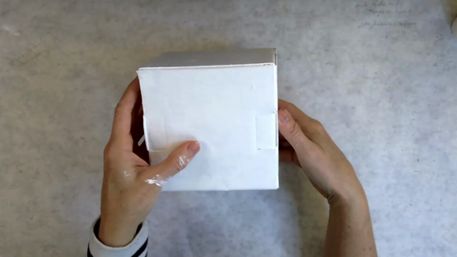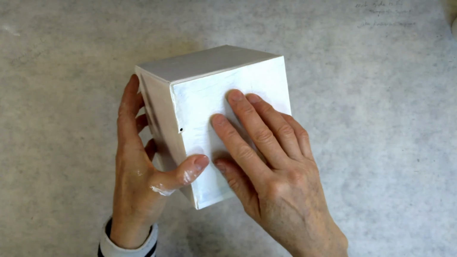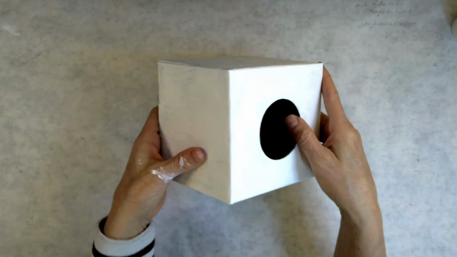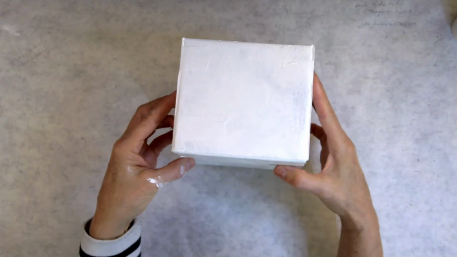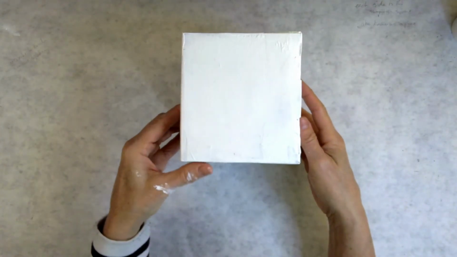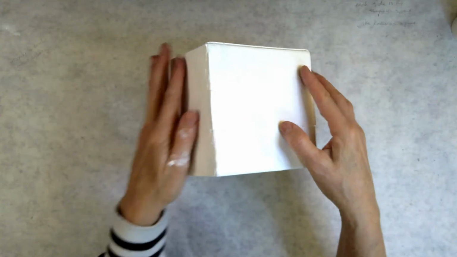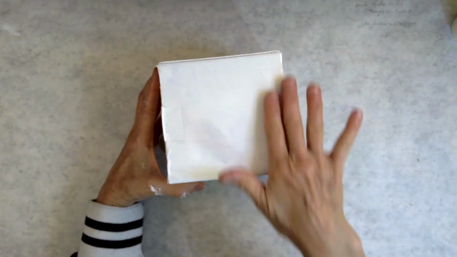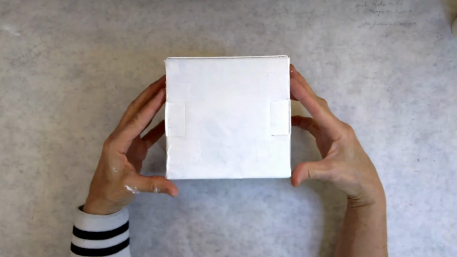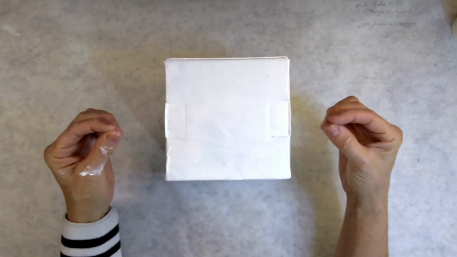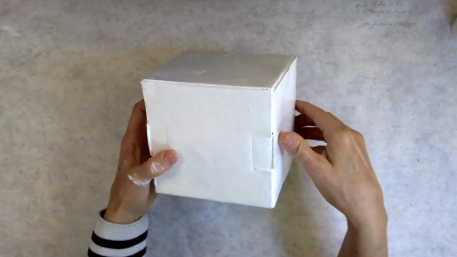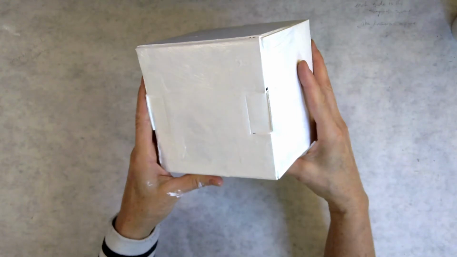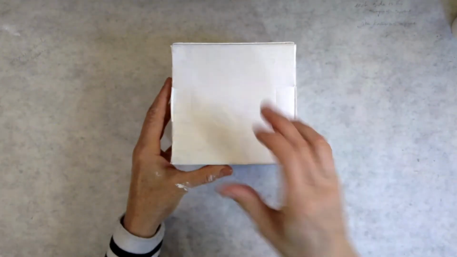A cube has 6 sides. 1, 2, 3, 4, 5, 6. The sides are each in the shape of a square. So all 6 sides are equal. The sides are also known as planes. A shape and a plane are synonymous. They both have 2 dimensions, height and width. A cube has depth. So a cube is a 3-dimensional object, whereas a shape is a 2-dimensional object.